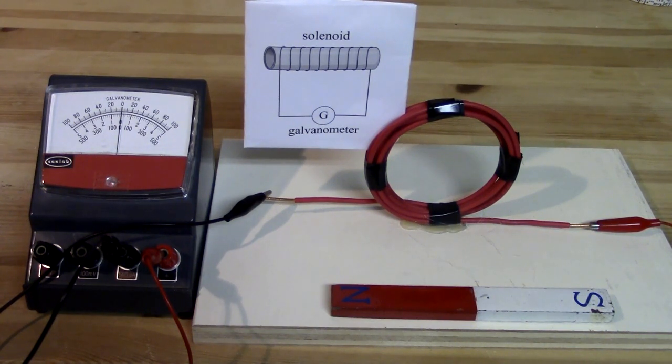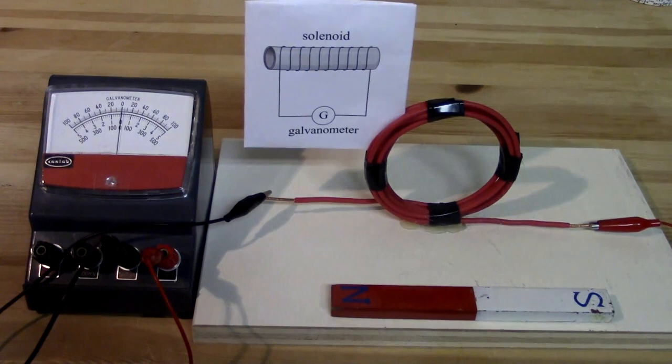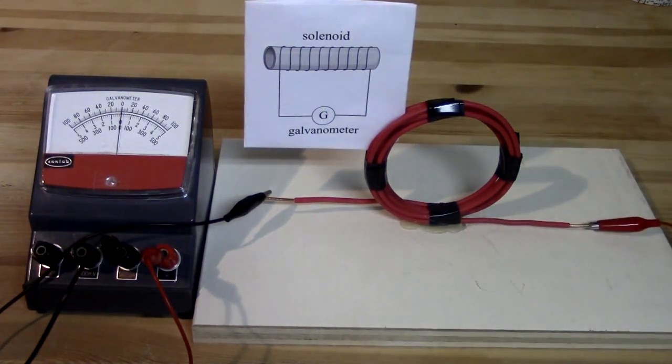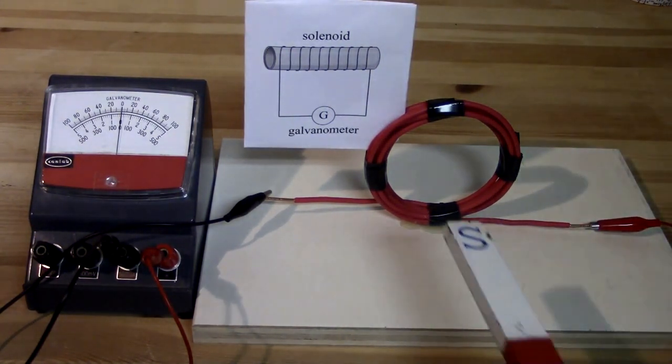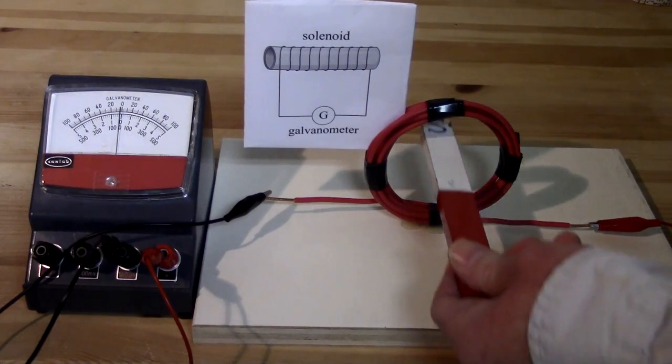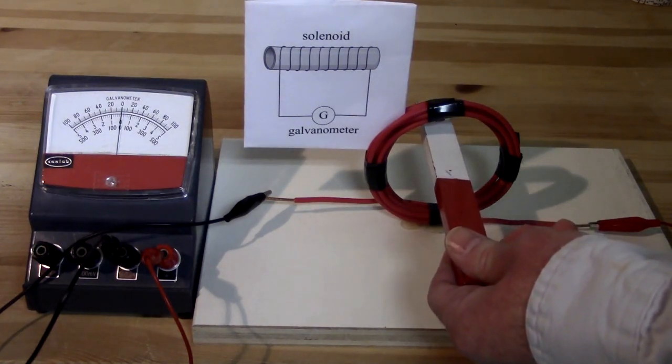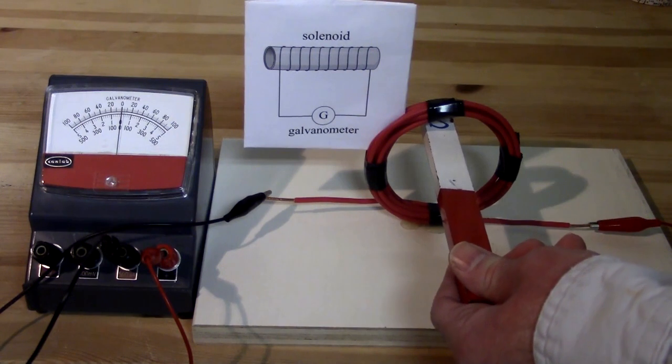Now we're going to investigate the generator effect. The generator effect says that if you move a wire through a magnetic field, you'll generate an electric current. You need to understand that rather than me moving the wire through the magnetic field, I'm going to keep the coil stationary and I'm going to move the magnet. So we'll start off just by moving the south pole of the magnet in, and you can keep your eye on the galvanometer needle, and while it's moving in, the galvanometer needle moves to the left, very, very slightly.